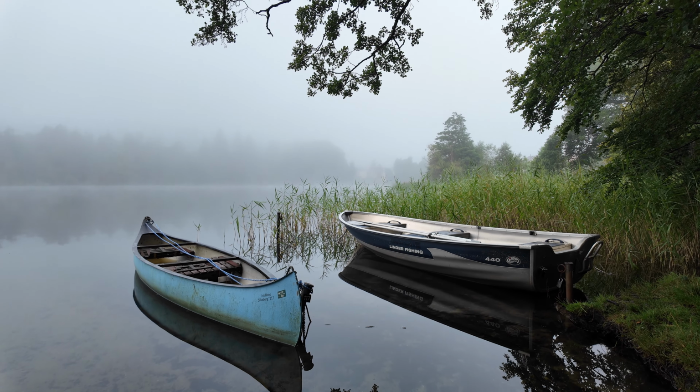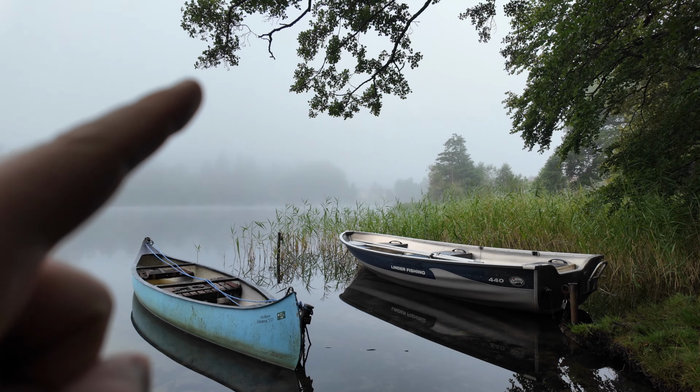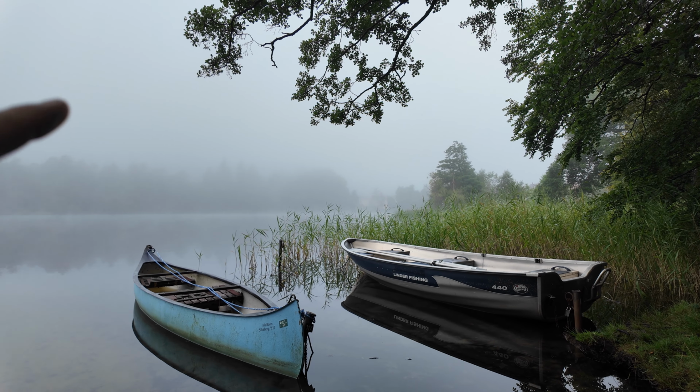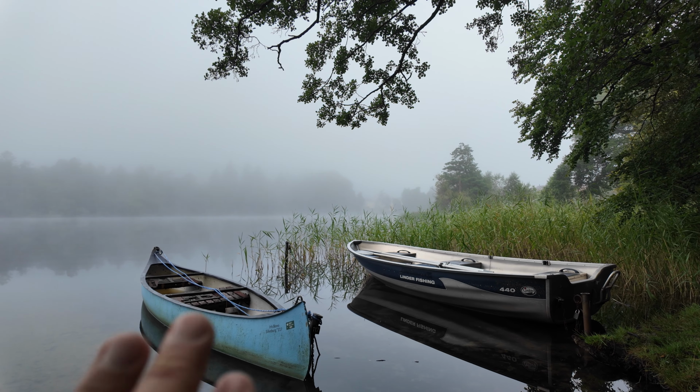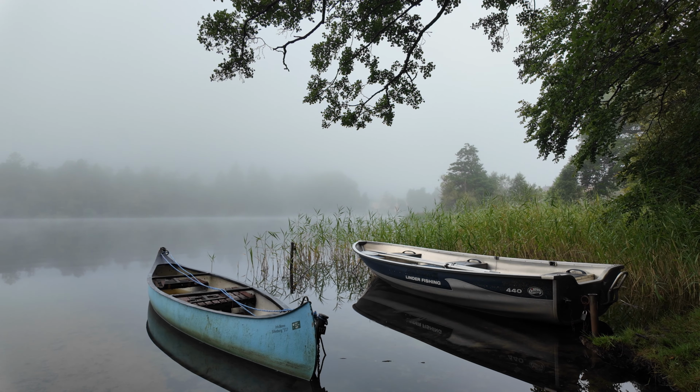I can take a shot like this without that dominant branch up here and with some negative space on the left where the boats are pointing to. And I think that just looks really nice. So I'm gonna take this shot and hopefully it's gonna work out. So this is it.